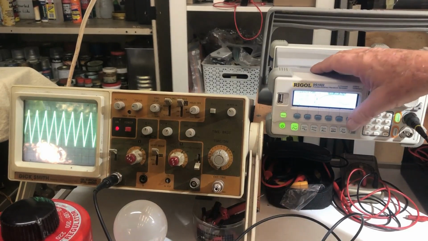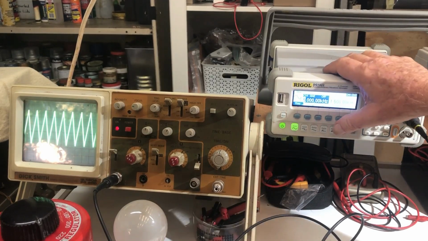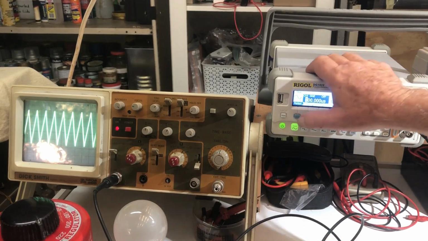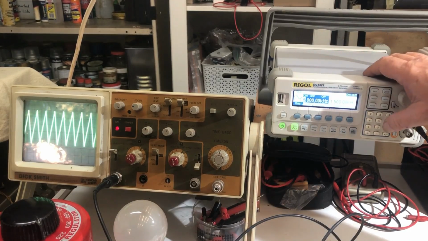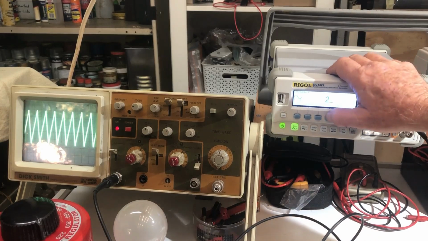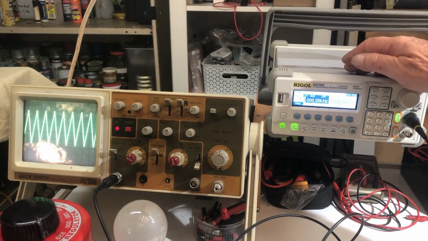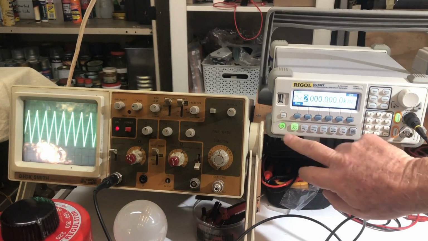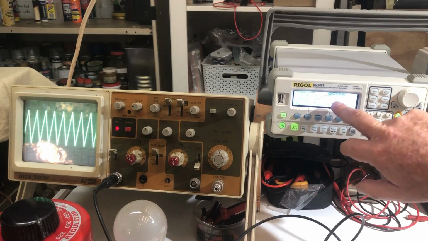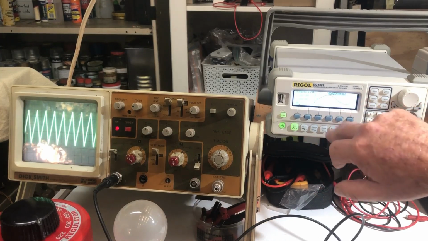If I go, say, frequency, if I set that to, say, 2 kilohertz, okay. If I view that, I should have 2 kilohertz, 2 volts peak to peak.